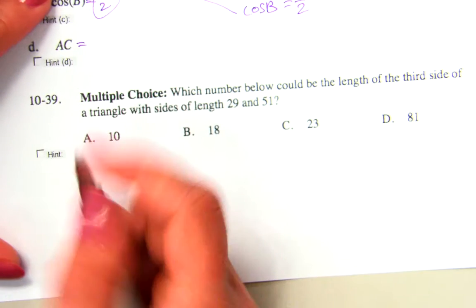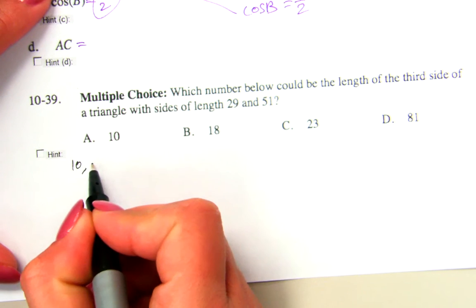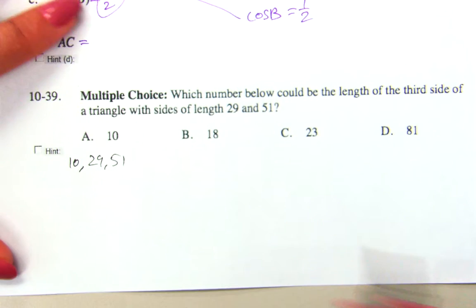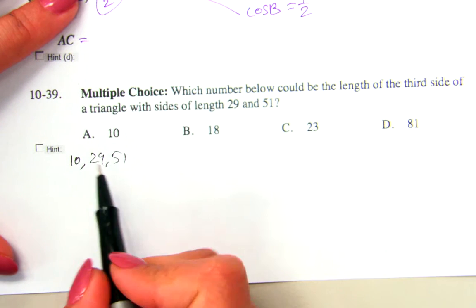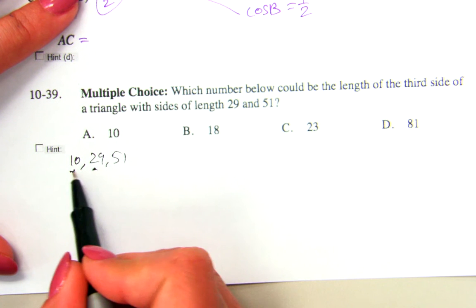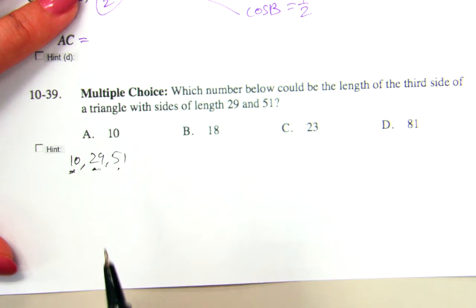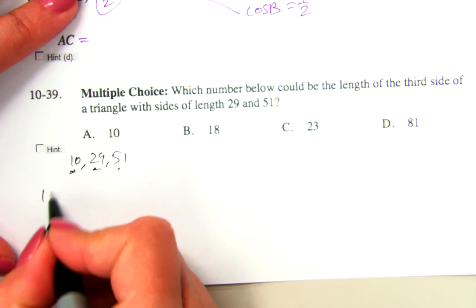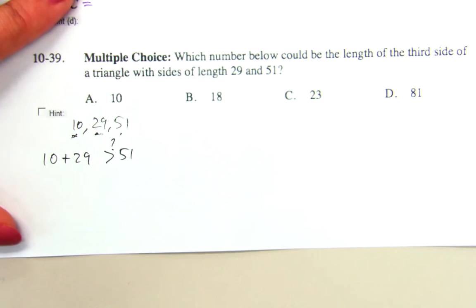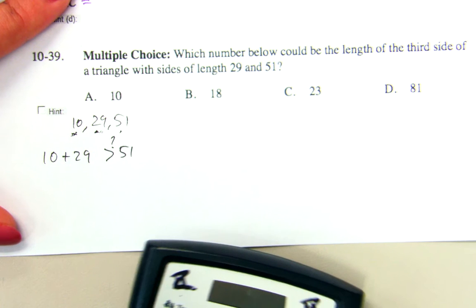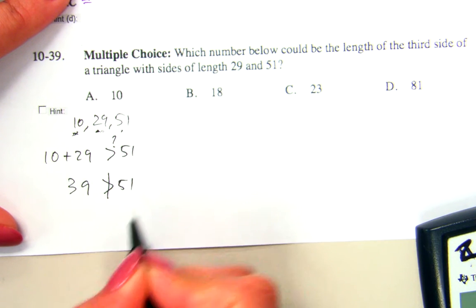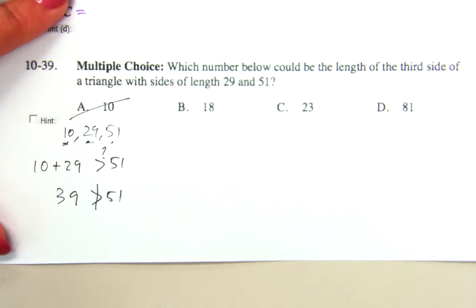Let's say you had 10, 29, and 51. Does this work out? The rule was, when you add the small one plus the medium one, it has to be more than the third side. So is 10 plus 29 more than 51? 10 plus 29 is 39. 39 is not more than 51. So A is out of the picture.